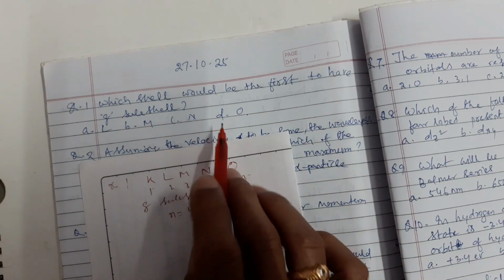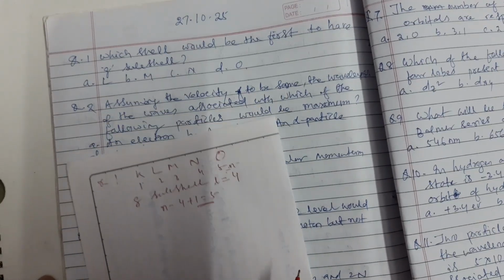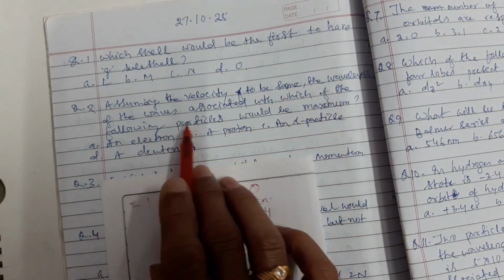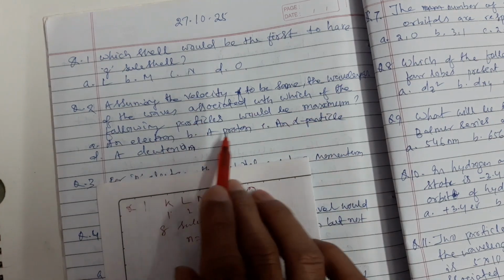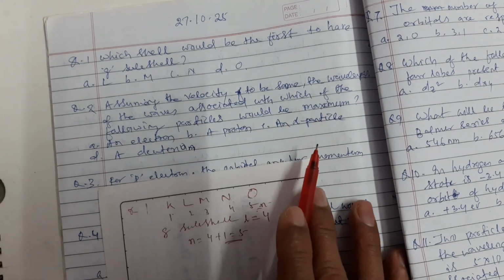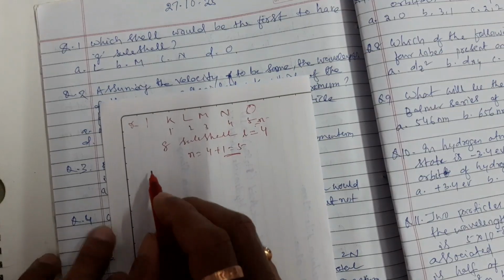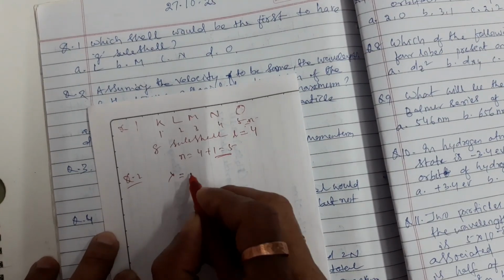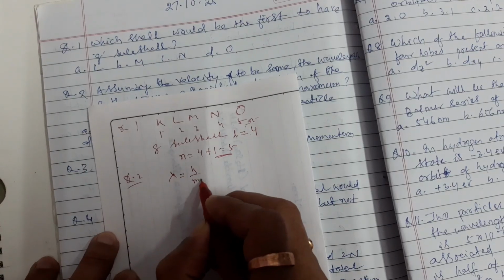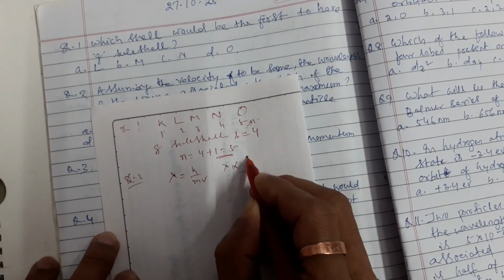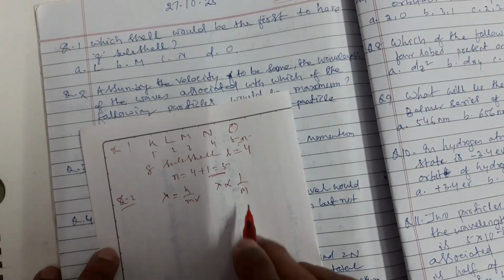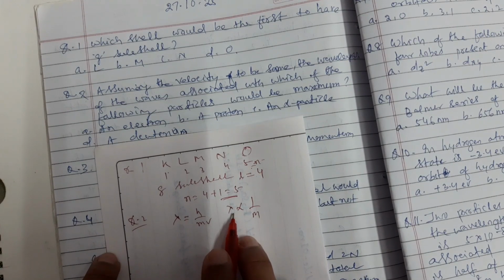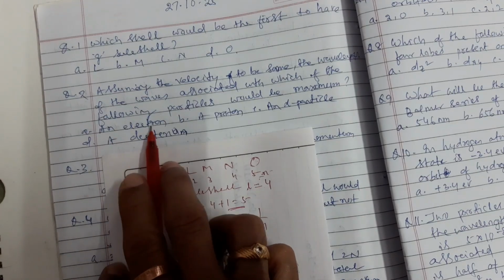Next, assuming the velocity to be the same, the wavelength of waves associated with which of the following particles would be the maximum? Question number 2. We know the de Broglie equation, lambda is equal to h by mv. So lambda is directly proportional to 1 by m, that is mass. Whichever mass is less, the velocity being the same, lambda is more. So it is choice A, an electron.